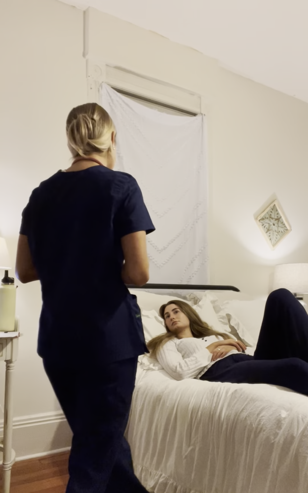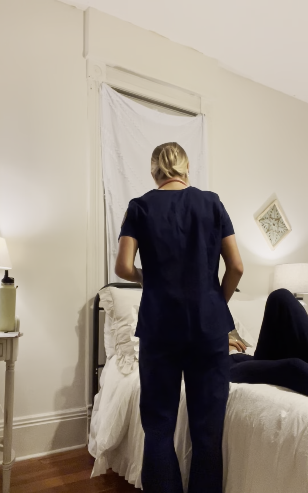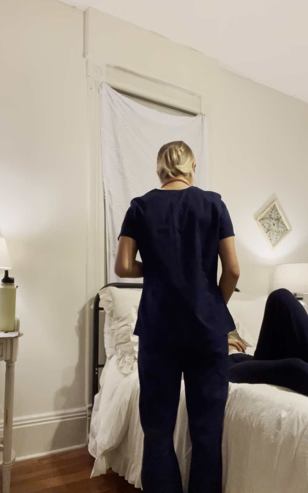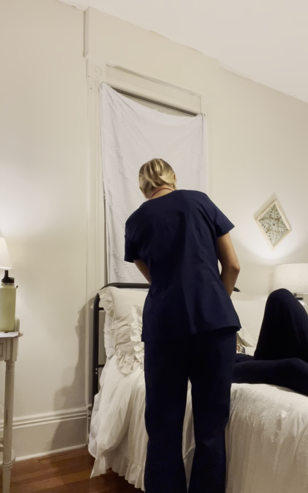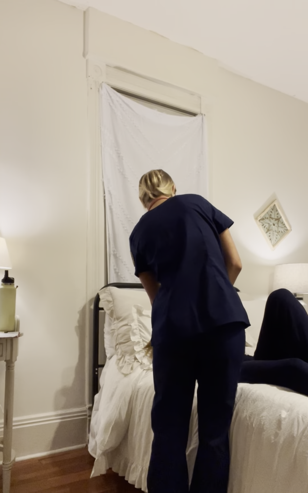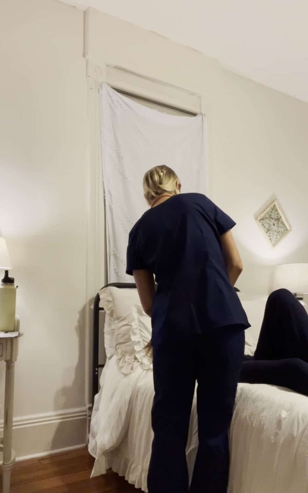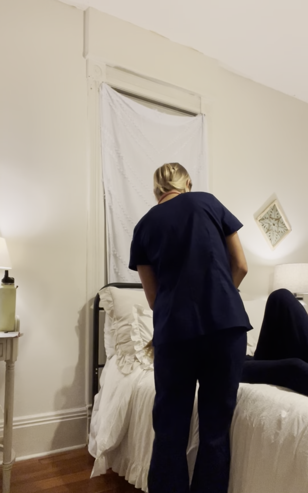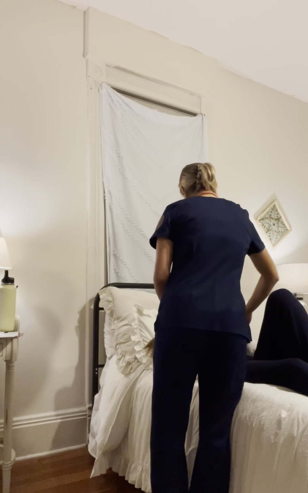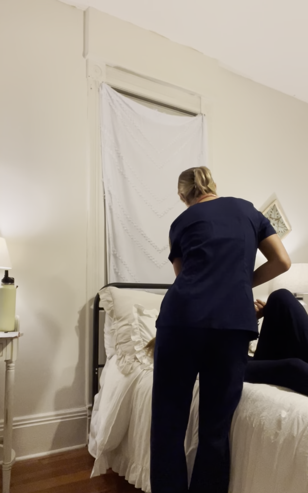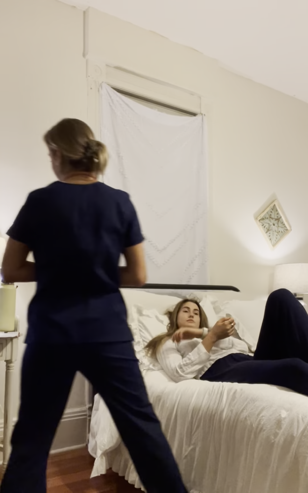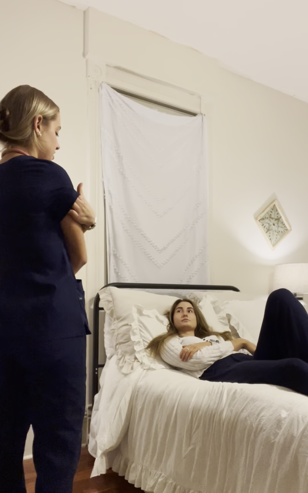Now I'm going to feel for the patient's radial pulses. Okay. Now this one. Okay, both pulses are 2+.